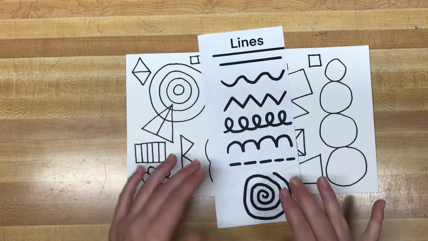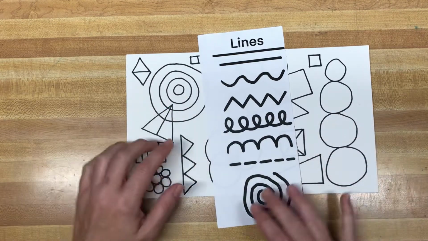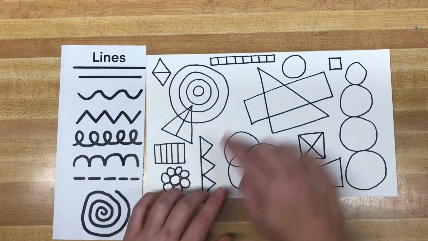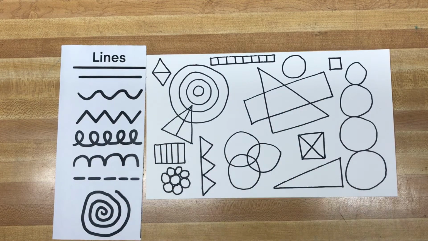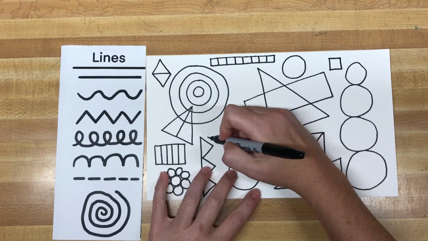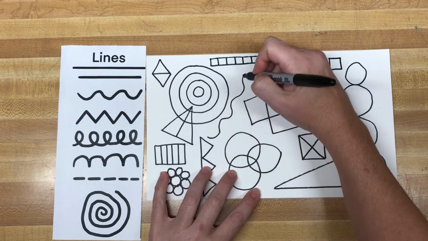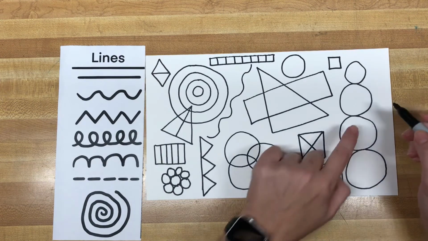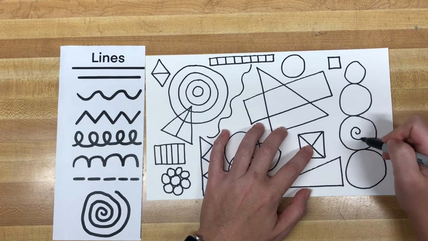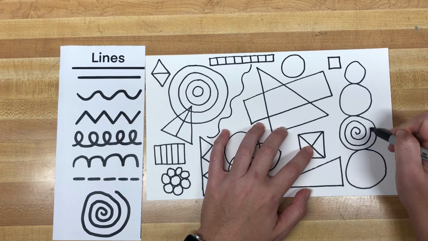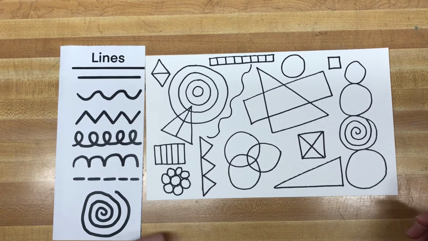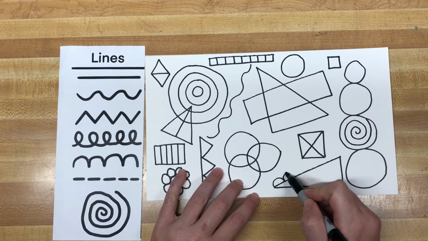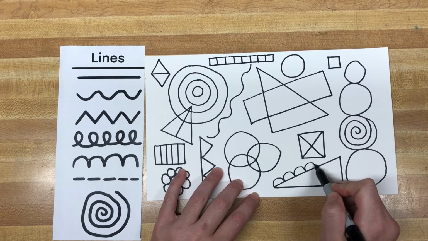So you want to choose 5 of these to put in your artwork. And then you want to probably fit them in places where you see a space. Now you can do them between the shapes. So I could come over here and do a wavy line between my shapes, or you can add them inside the shapes. I could come over to this circle and I could put a spiral in my circle. You can do them where they're touching the edge of the shape. So I could put a bumpy line right here on the edge of this triangle.